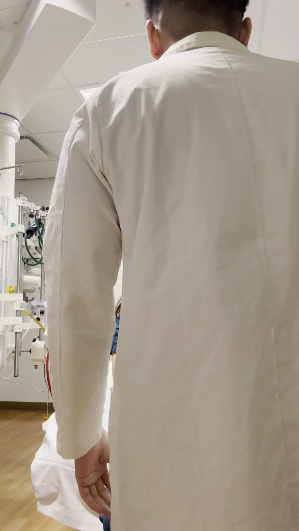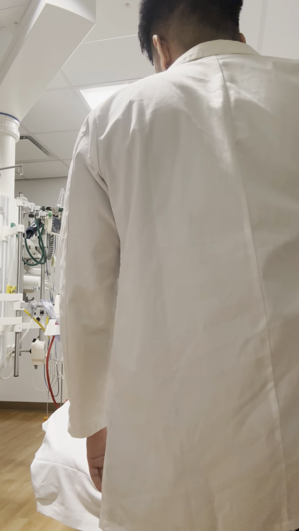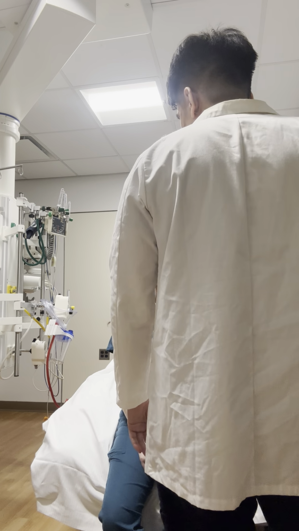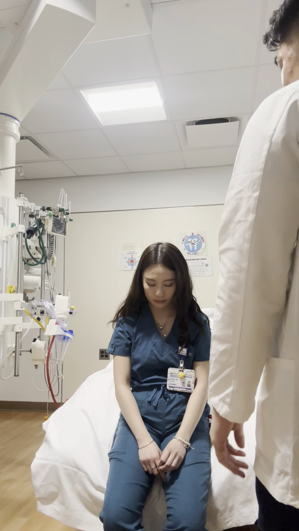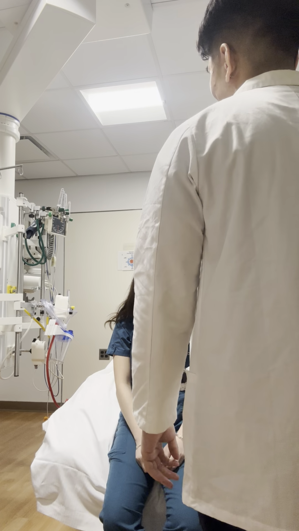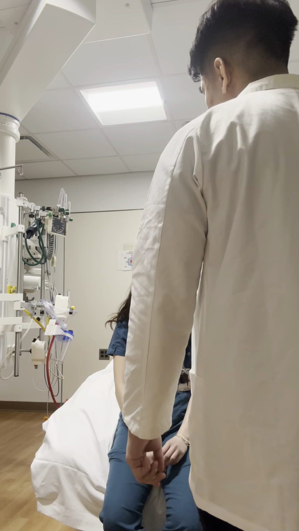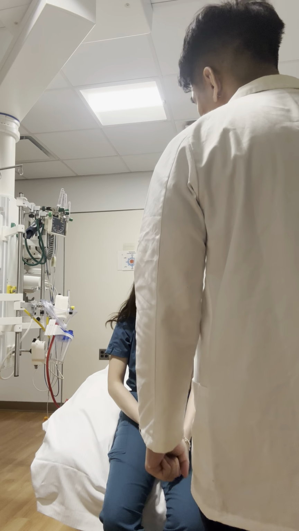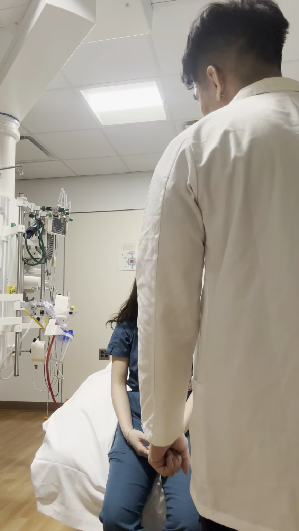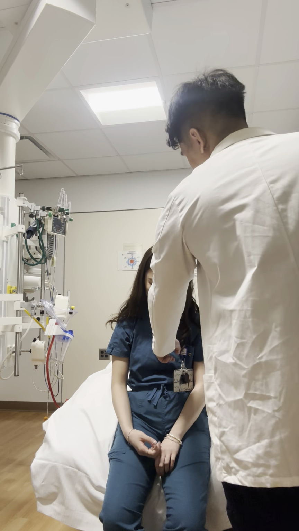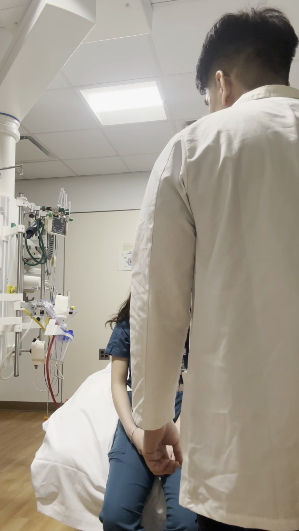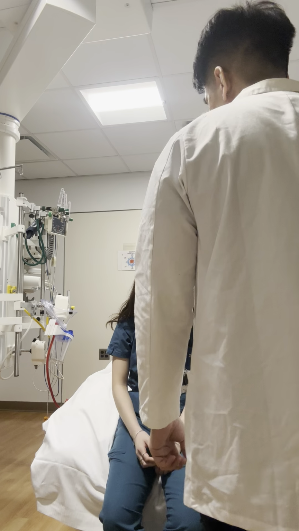So now I'm going to identify all 4 landmarks of the cardiovascular exam. So we got the aortic, which is the second intercostal space, right sternal border. We got the pulmonic, which is the second intercostal space, left sternal border. We got the tricuspid, which is the fourth intercostal space, left sternal border, and then we also got the mitral valve, which is the fifth intercostal space, mid-clavicular.